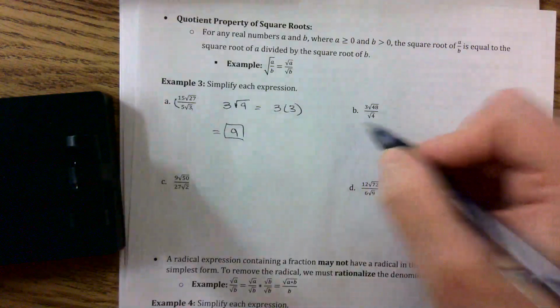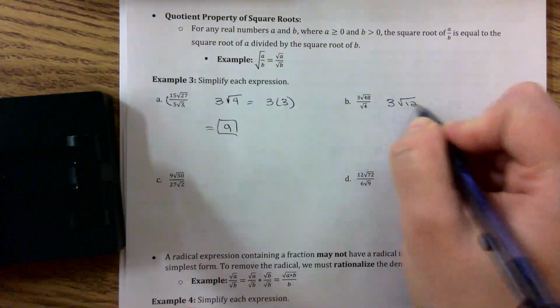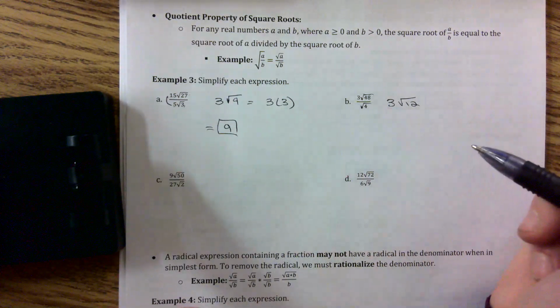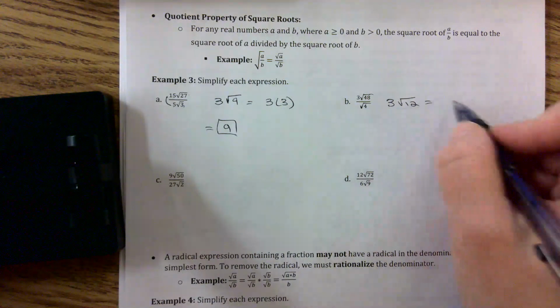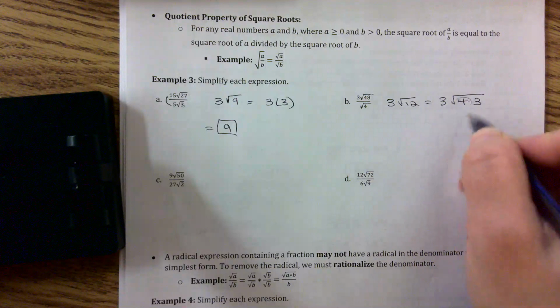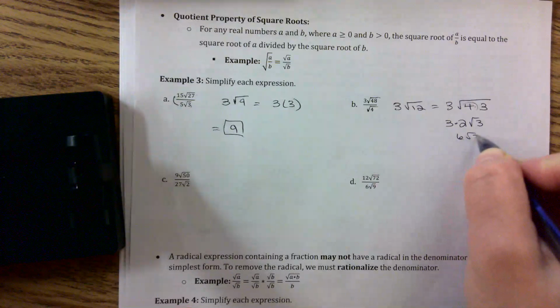Here we can do the same thing. 48 divided by 4 is a square root of 12. We can only do what's under the radicand with what's under the radicand. Well, square root of 12 is 4 times 3. The square root of 4 is just 2. So my answer is 6 root 3.